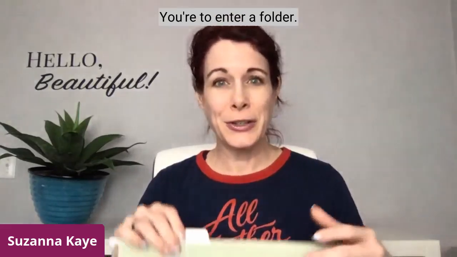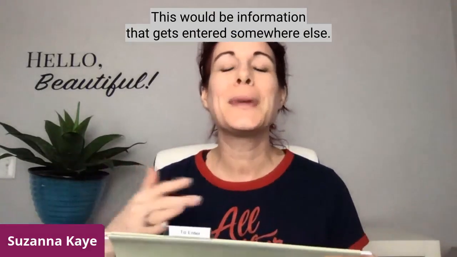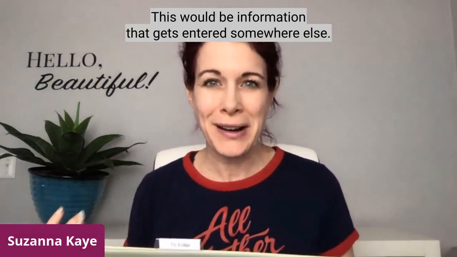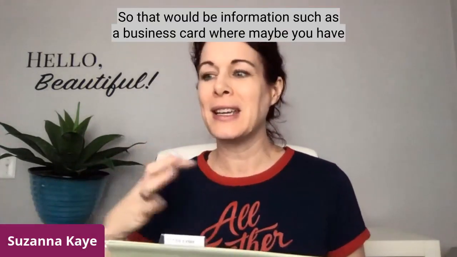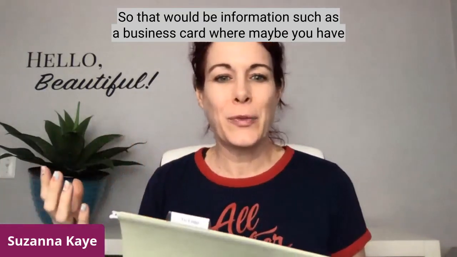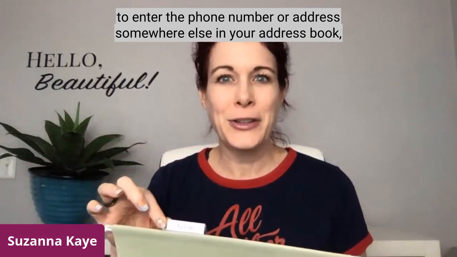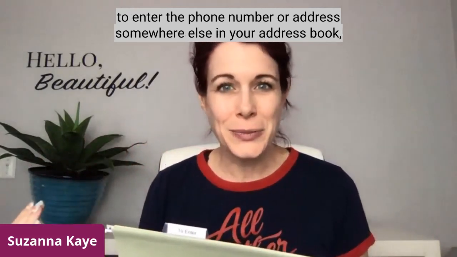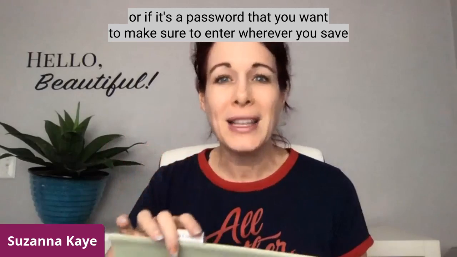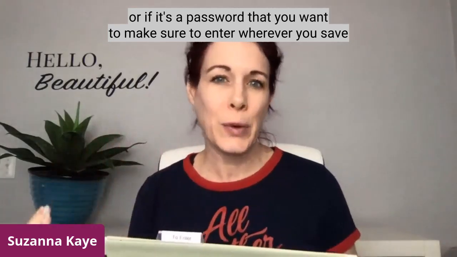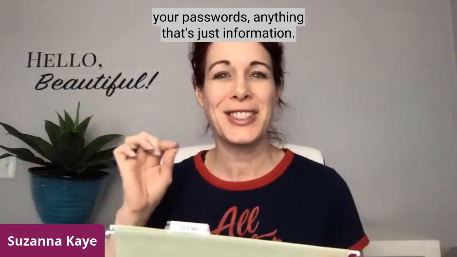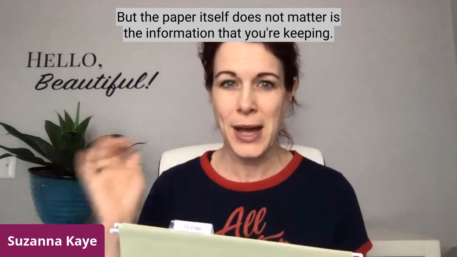Your to enter folder, this would be information that gets entered somewhere else. So that would be information such as a business card where maybe you have to enter the phone number or address somewhere else in your address book. Or if it's a password that you want to make sure to enter wherever you save your passwords. Anything that's just information, but the paper itself does not matter, is the information that you're keeping.